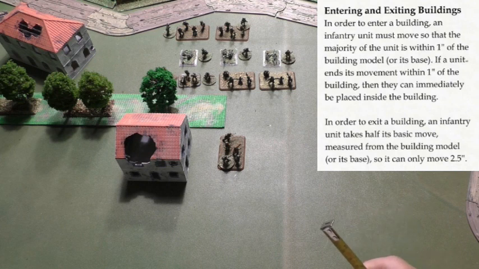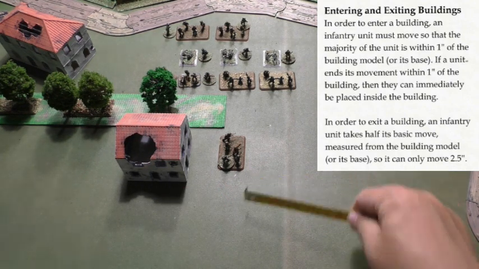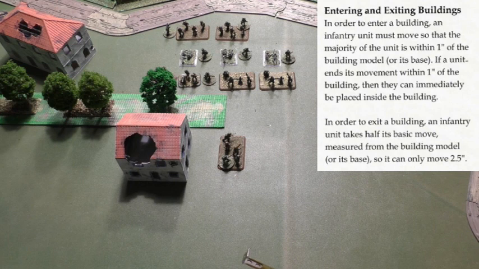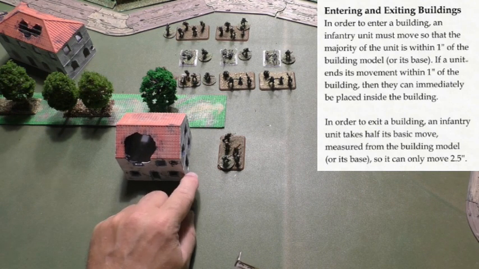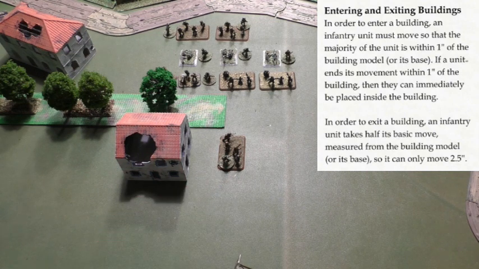If you have a double-double, then you can move another 5 inches. But with a movement order, it can shoot and then move. It shoots, and then it will move out to a maximum of 2.5 inches. That's how you enter the building and exit the building for infantry.